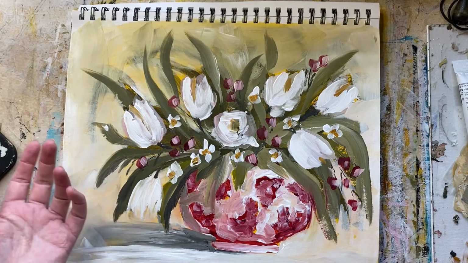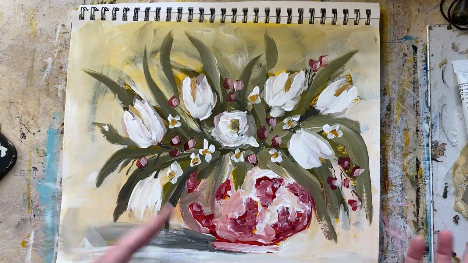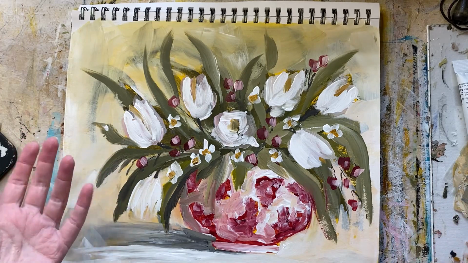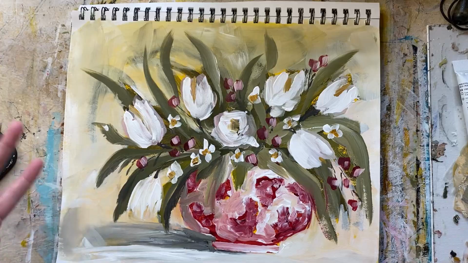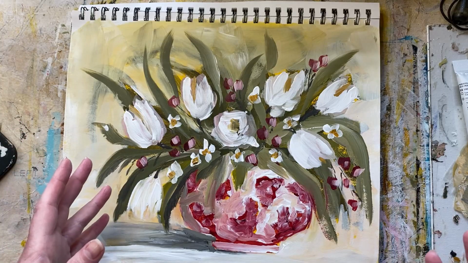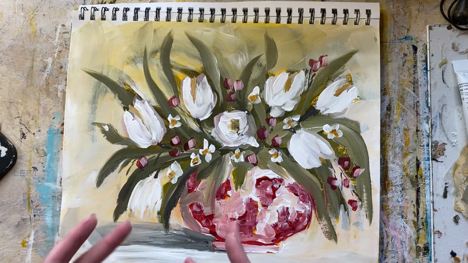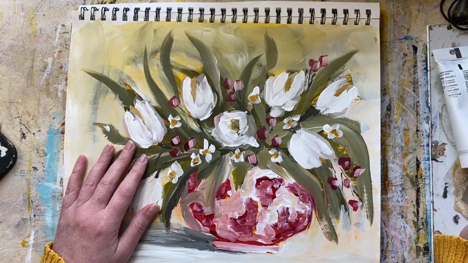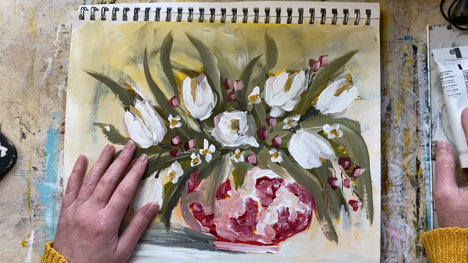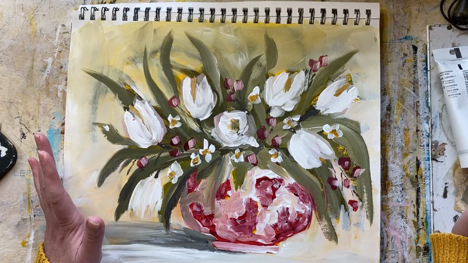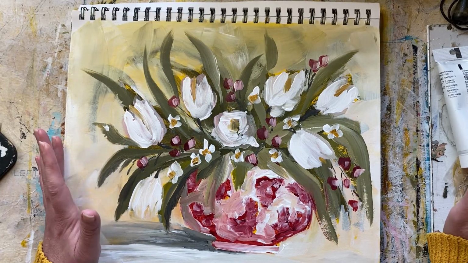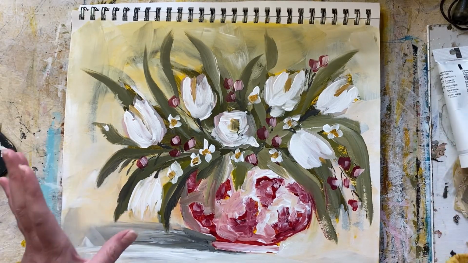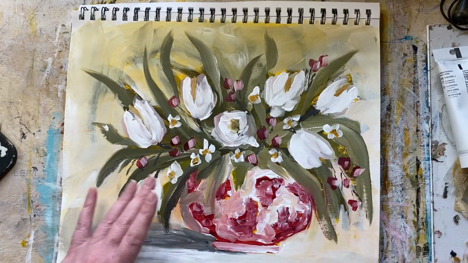Instead of just thinking, I like red, so I think I'll just paint some red flowers. Oh, what color should my background be? I don't know, maybe I like purple. So instead of just guessing at it, when you have a plan and you have ideas, you don't even really have to have a plan. If you have your paint out and you have just the knowledge that warm and cool complement each other, they push and pull each other, they're going to help one another, then you can start just kind of mixing it on the fly and making it work.